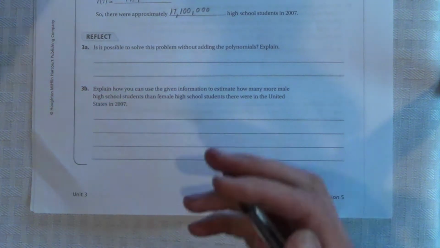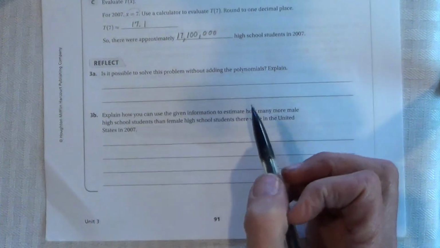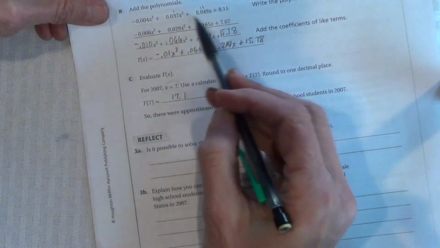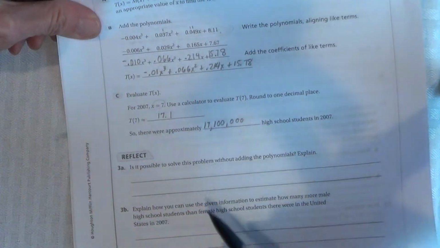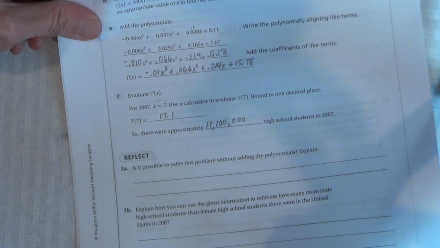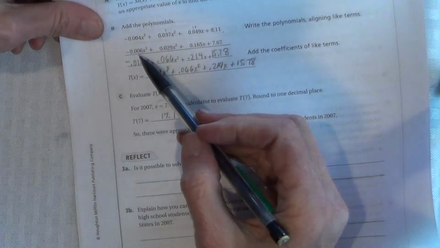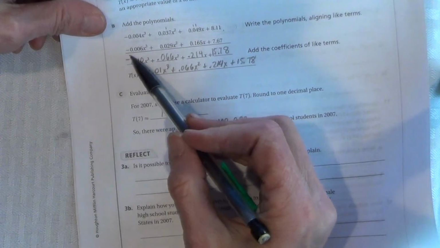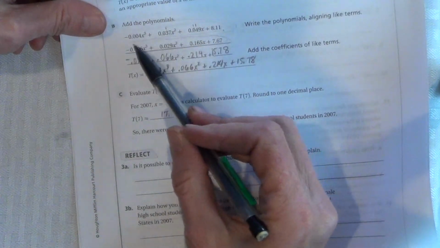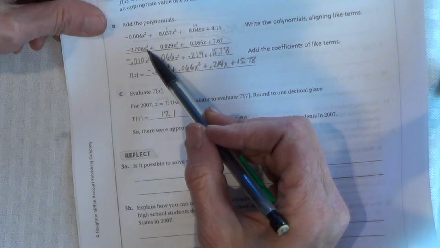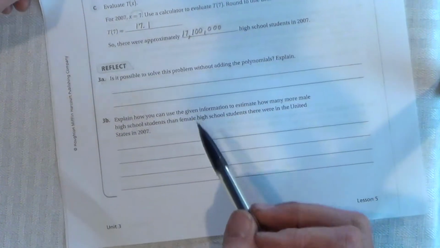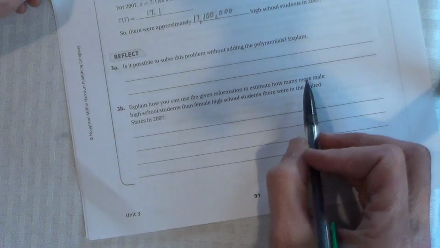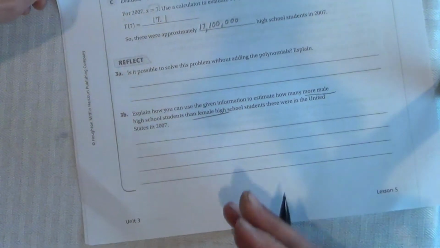Well, you can use the male polynomial, this one, to represent the number of males, and simply plug in the 7 for the x value and evaluate that, get your number, and then take your polynomial for females, plug in 7 as well for the x, and then in finding the difference, you would be able to see how many more males there are than females.